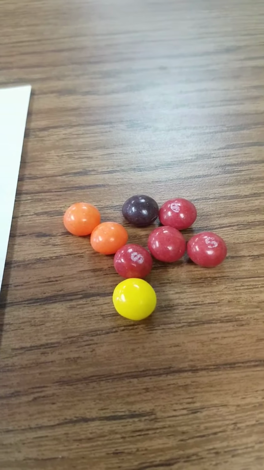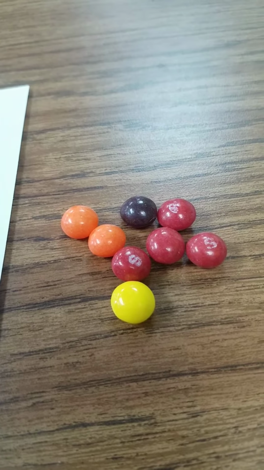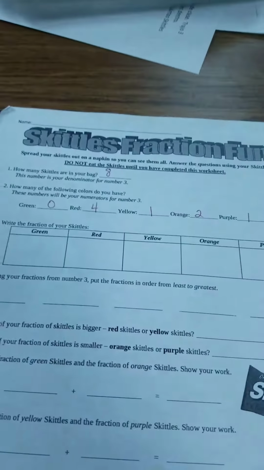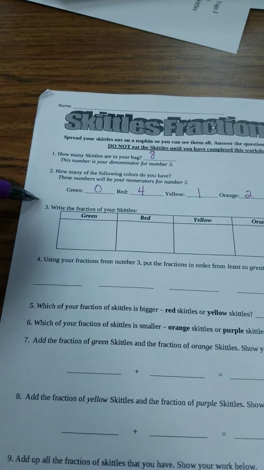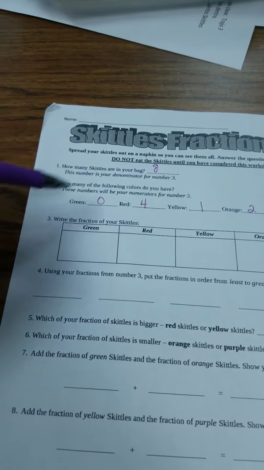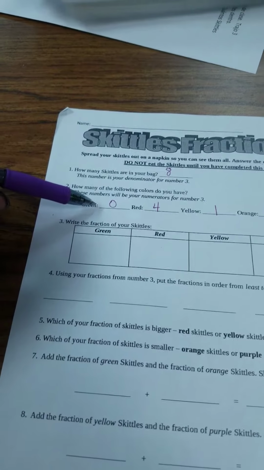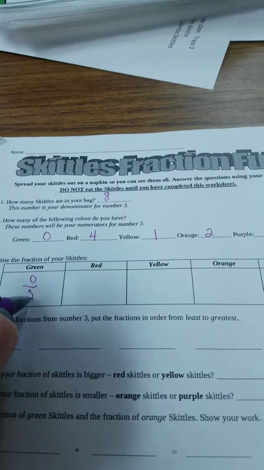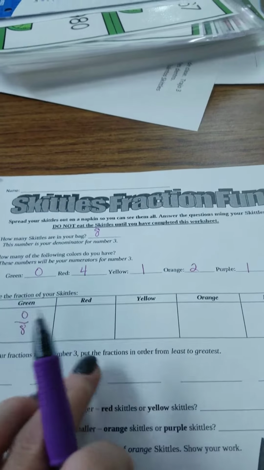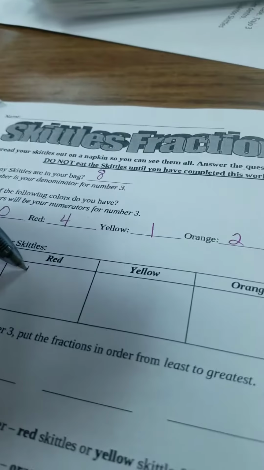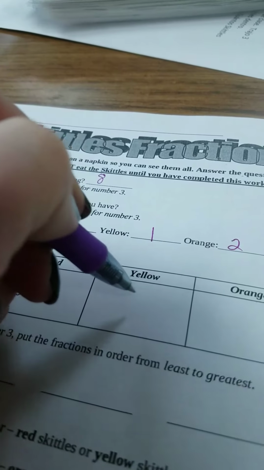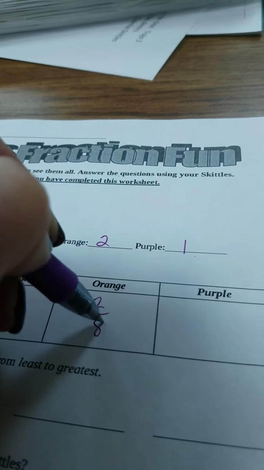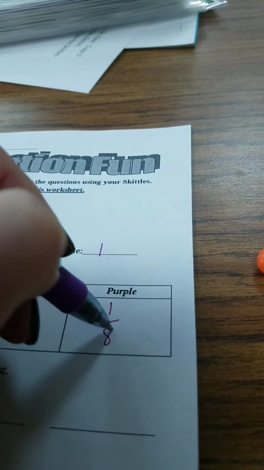If you notice, I have 0 green, 4 red, 1 yellow, 2 orange, and 1 purple. Then they wanted us to write the fraction of each of our colors. So my green, I had 0 green. Really, that's the same thing as 0/8. It means I have nothing. For red, that would be 4/8 red, 1/8 yellow, 2/8 orange, and 1/8 purple.